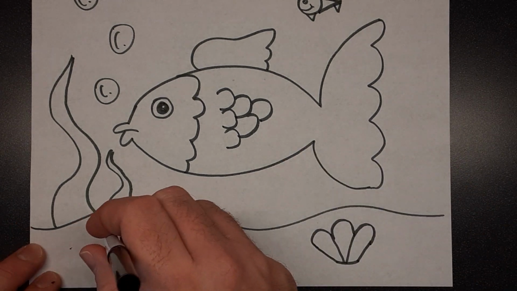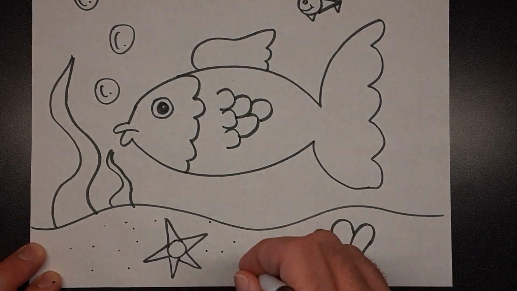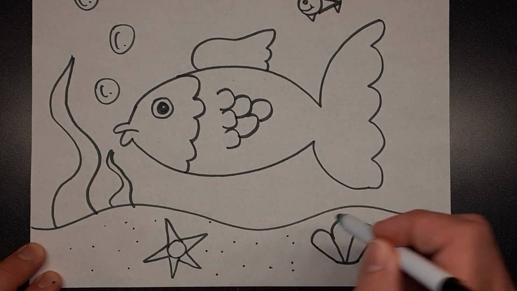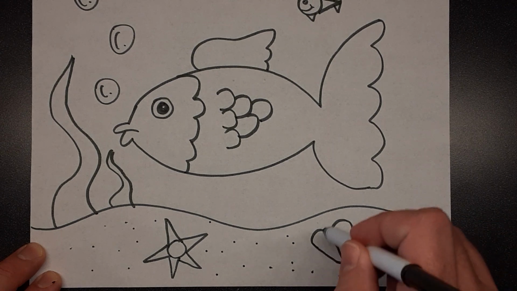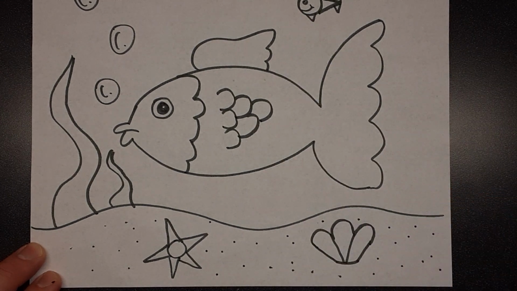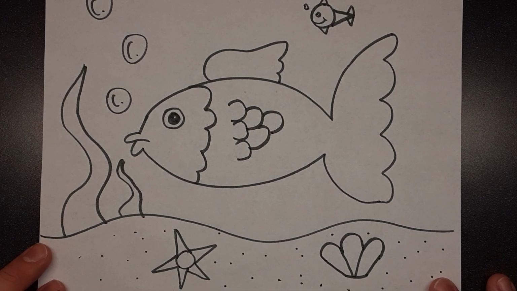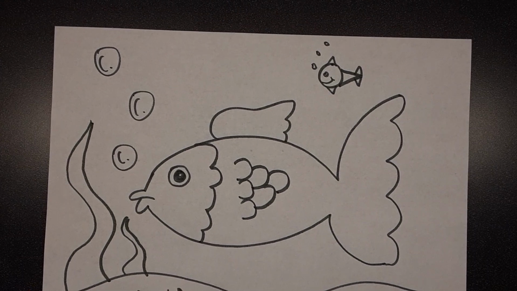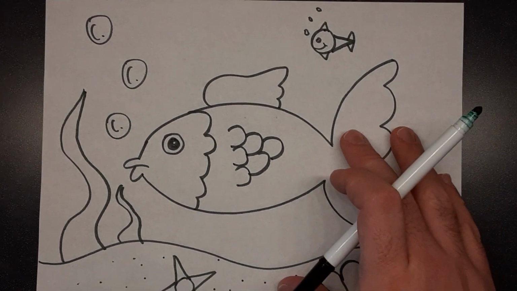You know what? I think my sand needs to look a little more sandy. So I'm going to do some dots. Now I'm using markers, so it's easy for you to see. You can use pencil when you draw. Remember to draw lightly so that if you need to erase it will be easy to erase. Let's see what else I can put in here. I don't know. I kind of like my drawing just the way it is.